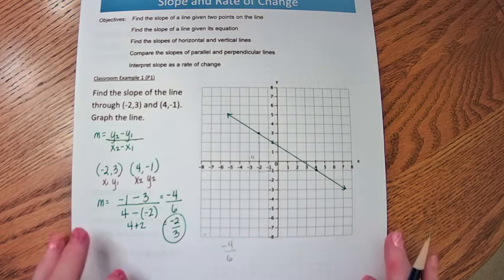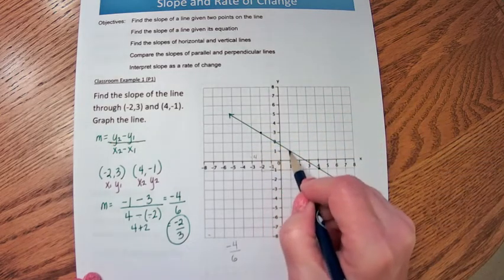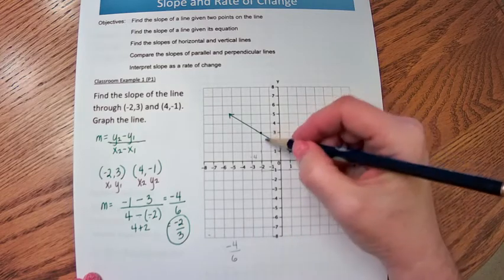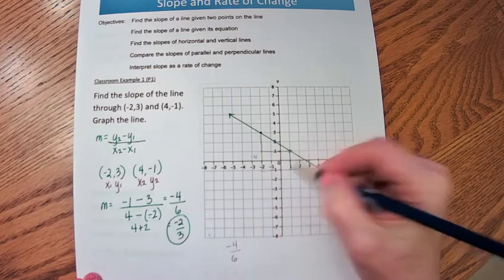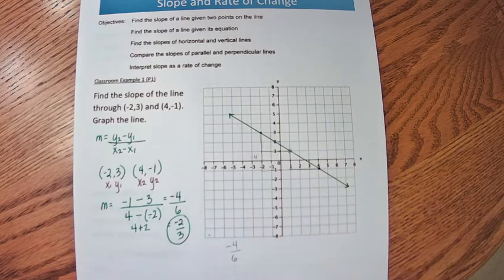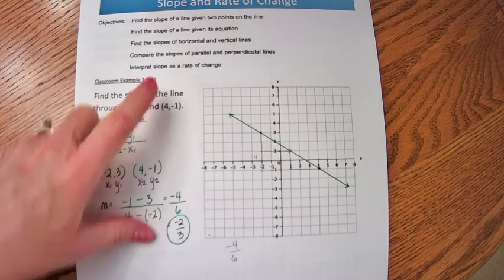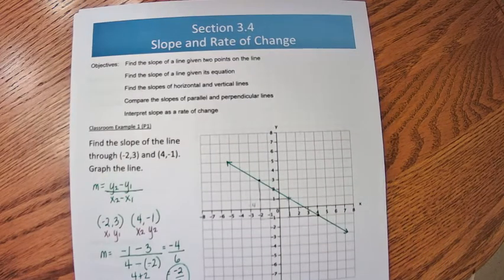But let's try down 2 over 3. Down 2 over 3. Between any 2 points, it'd be down 2 over 3. So our picture here, our diagram, confirms that we did the correct calculation. All right, so you're going to go and do practice 1 for section 3-4.